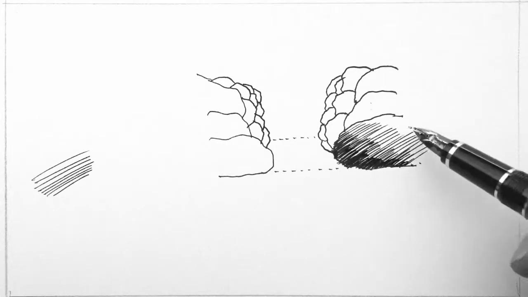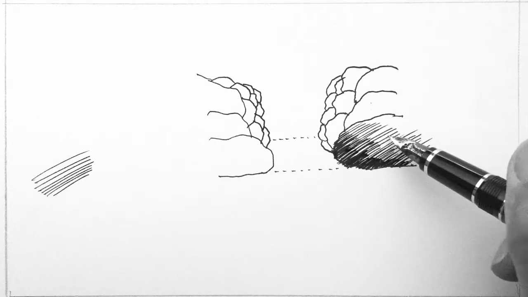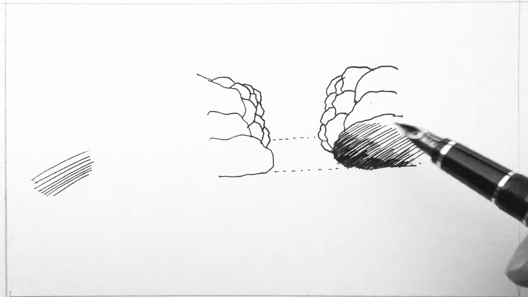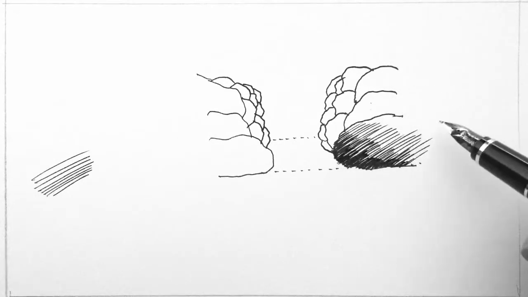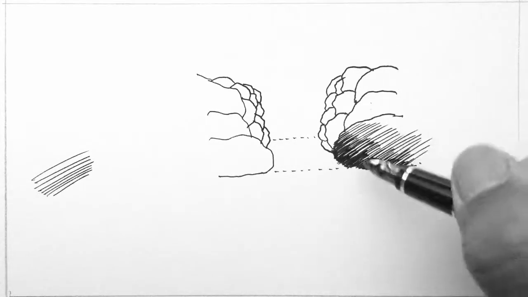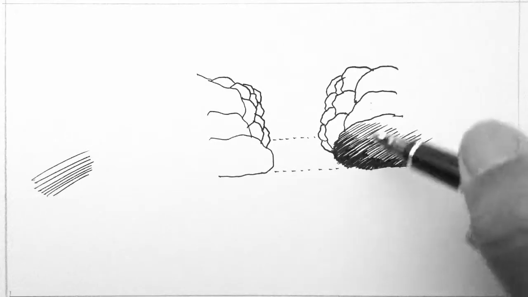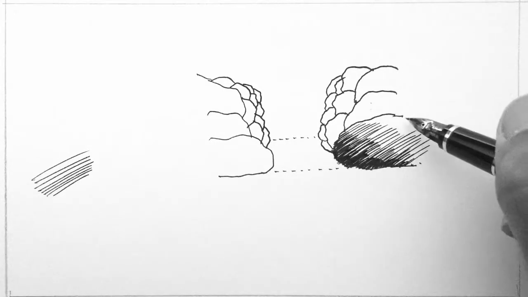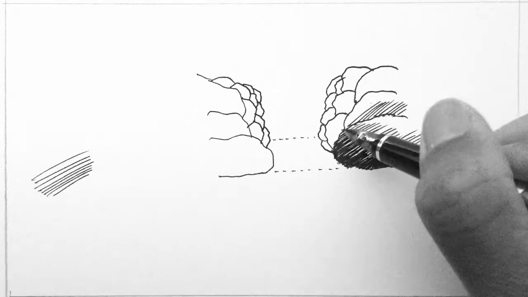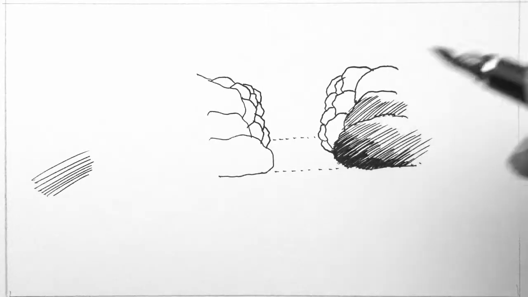So for example, for this stone we have white, and then we have this lighter tone, this almost middle tone, and this is the darkest tone. So this is the kind of way in which you can create the tonal difference on the surface of a stone. And when you do that, that's when you give it a kind of curvature, that kind of roundness. So just by adding these tonal differences on the surface of a stone, we are able to give it a feeling of roundness.